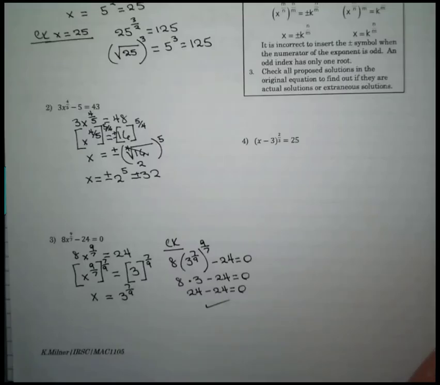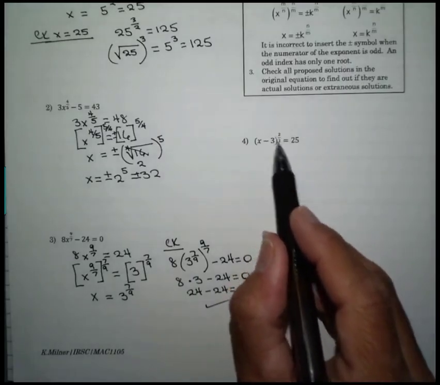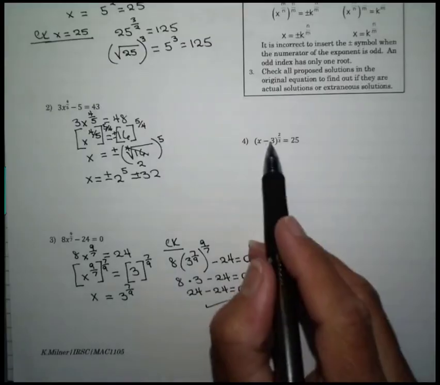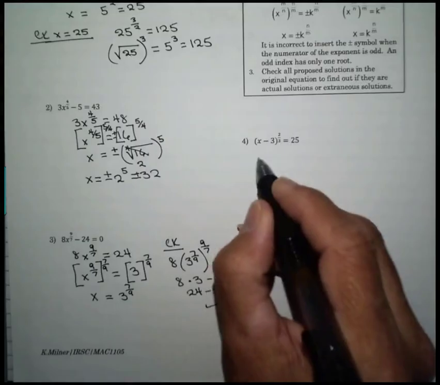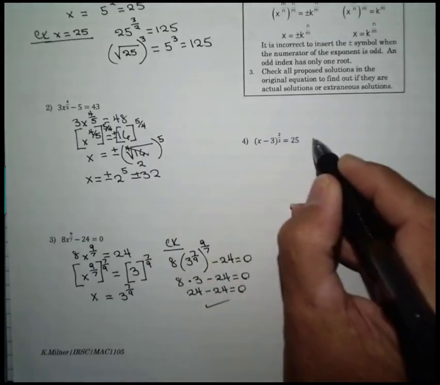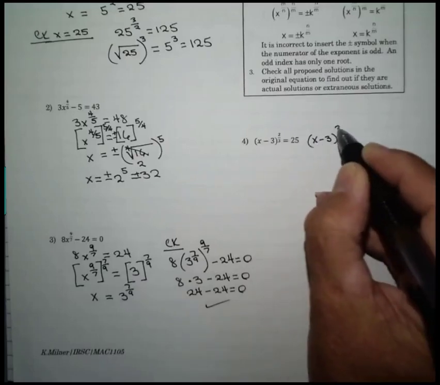All right, let's work on this next one here. This time I have a binomial. It's already isolated. The rational exponent term is isolated if you consider this binomial as a single term. So all I have to do is, I'll write it again out here. I'm going to say x minus 3 raised to the power of 2/3.